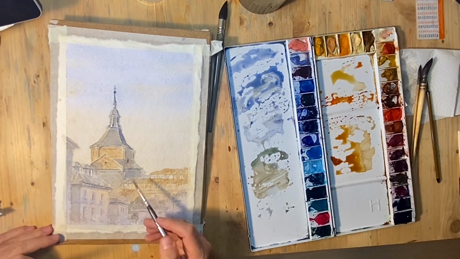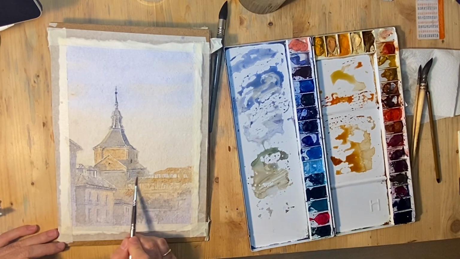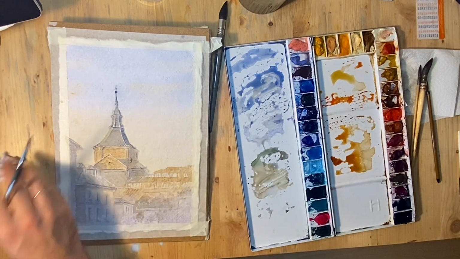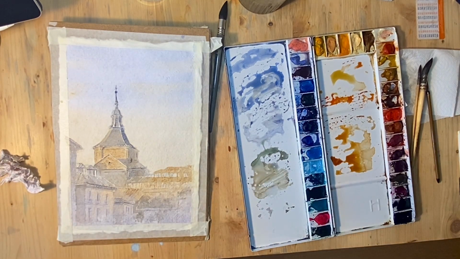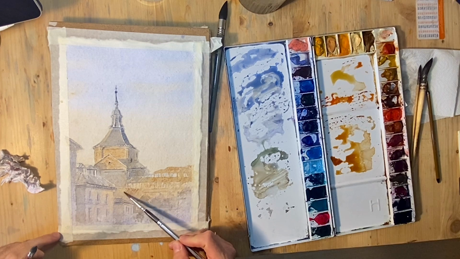And sometimes I add this layer, and then I lift a little bit with a tissue, like this, because I'm just adding texture. It has to feel like texture. It doesn't have to feel like a flat layer of paint. I'm just adding texture right now.